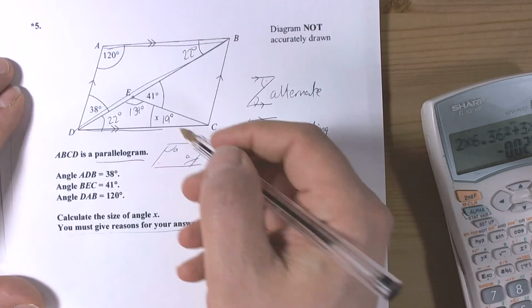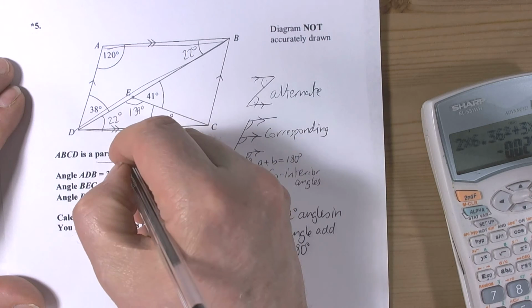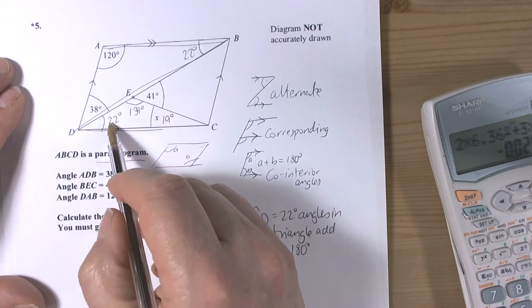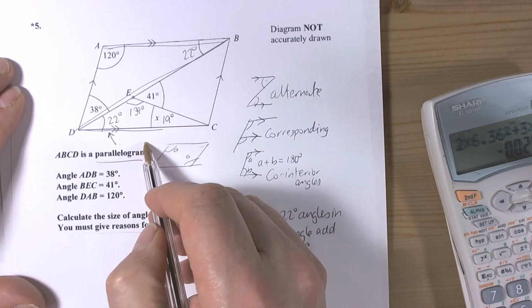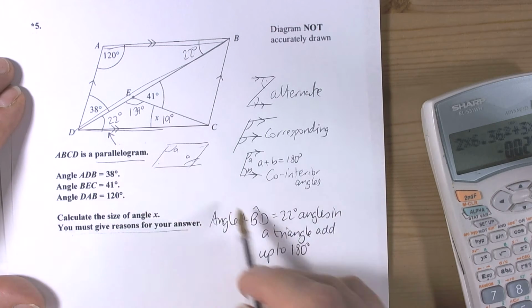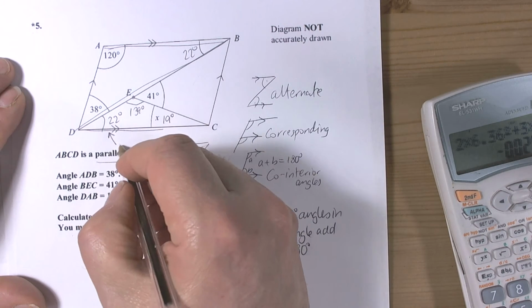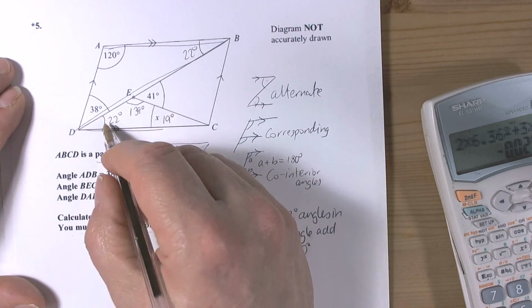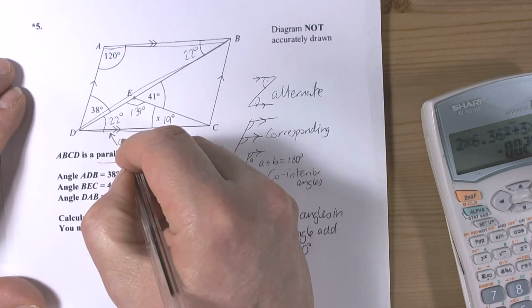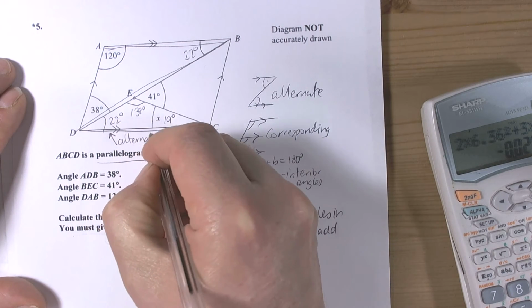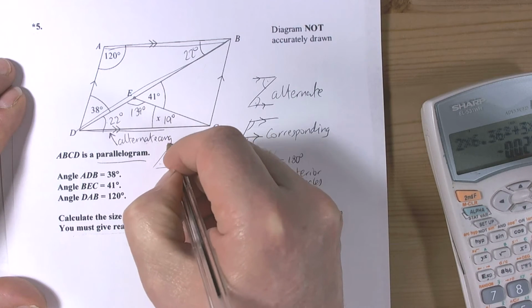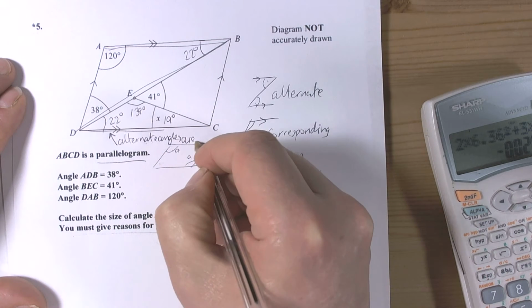But you know, there's no reason why you can't just put arrows to where you've done an angle and give the reason exactly by the picture as well. So either way will work. My preference is just to write it where I've done it. So 22 degrees is there, and that was because alternate angles are equal.